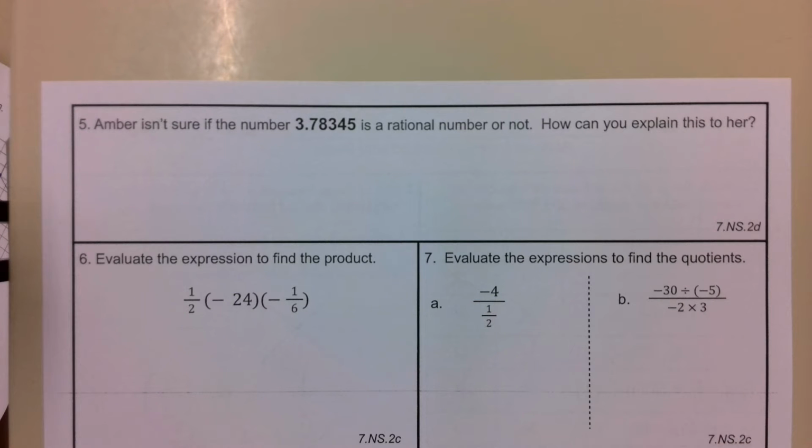Right, we're halfway done. Amber isn't sure if 3.78345 is a rational number or not. How can you explain this to her?